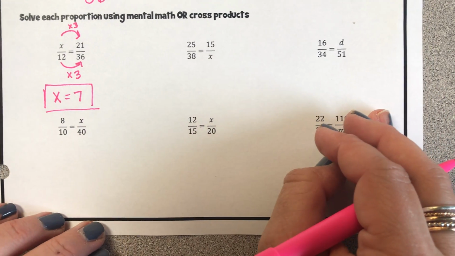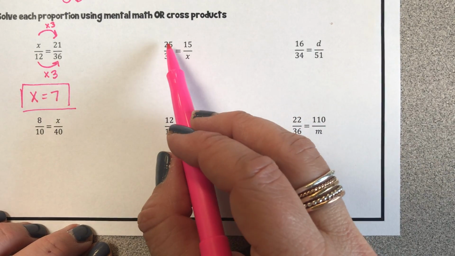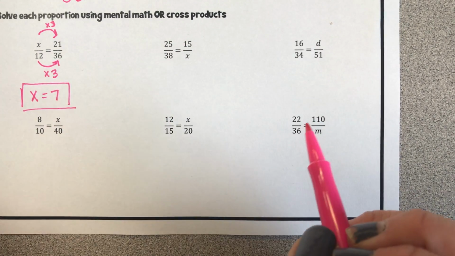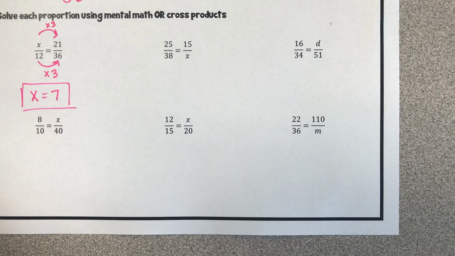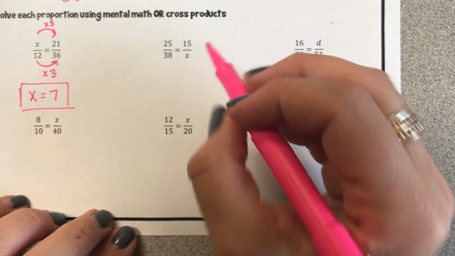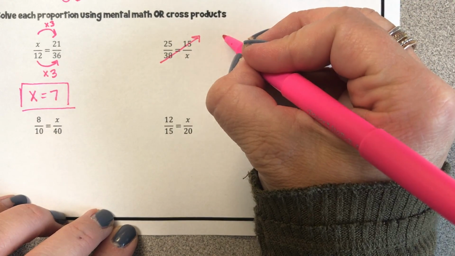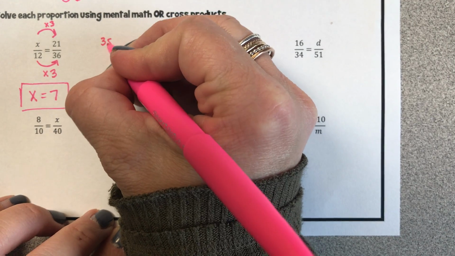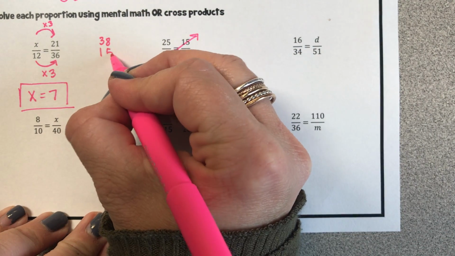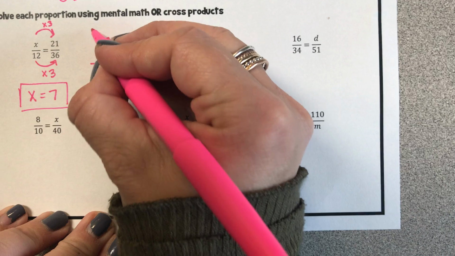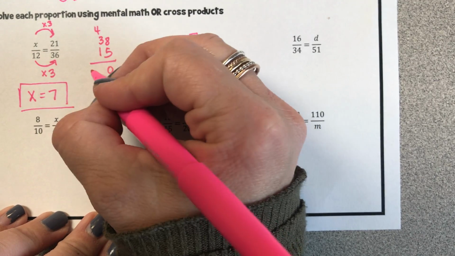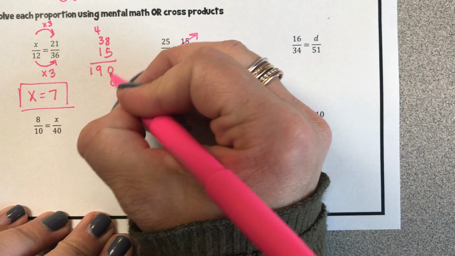Hey, if it's not quite as easy, like this one, I'm like, well, I don't know, 15 times something is 25. I don't know what that is. What you can do is use your cross products. So I'm going to do 38 times 15. I'm actually going to do it right over here. 38 times 15. 5 times 8 is 40. 5 times 3 is 15, plus 4 is 19, put a 0.